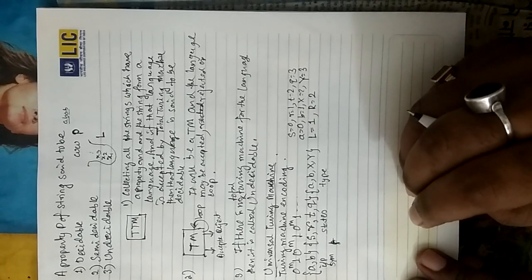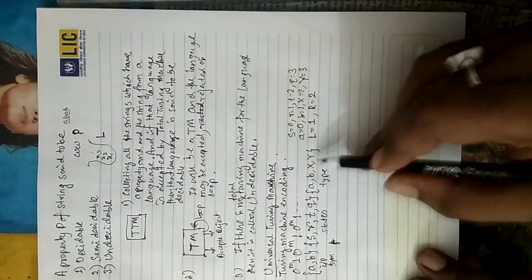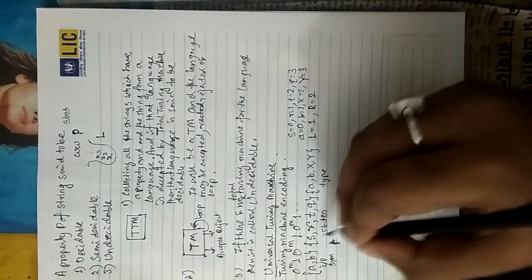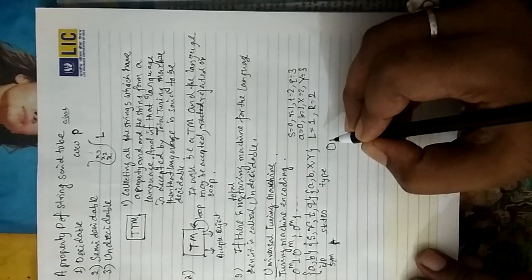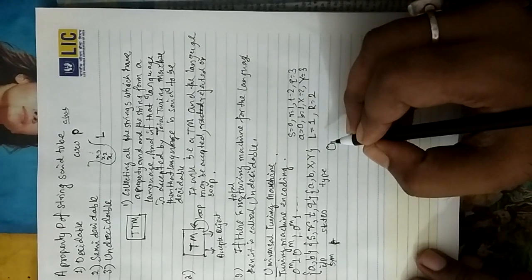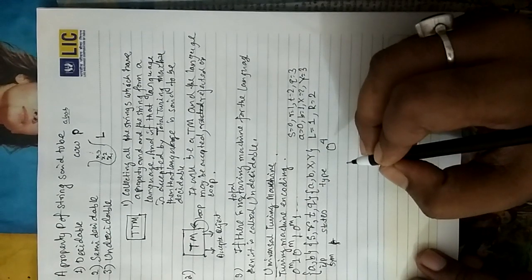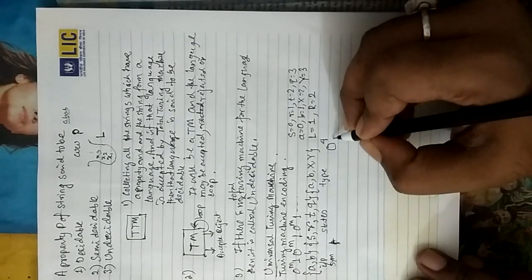By saying this, we can represent these things this way. How many states are there? If I say 4, we will represent the states as 0 to the power 4.